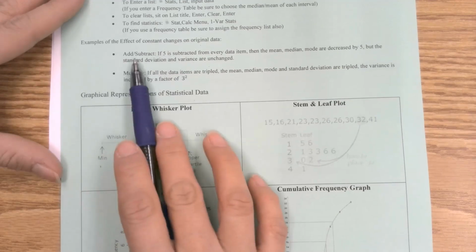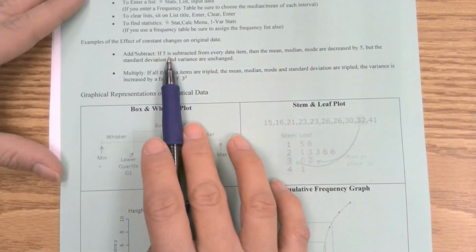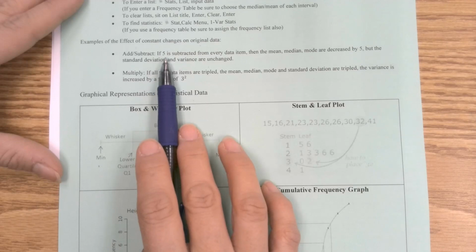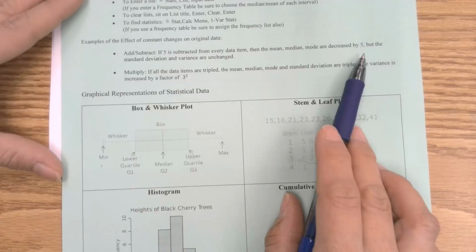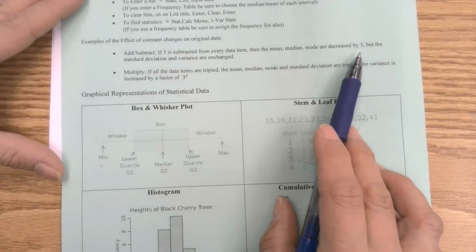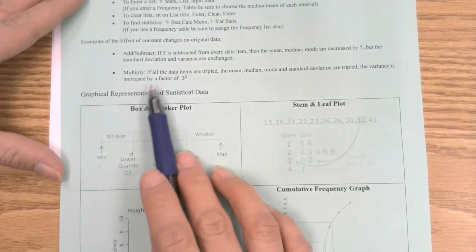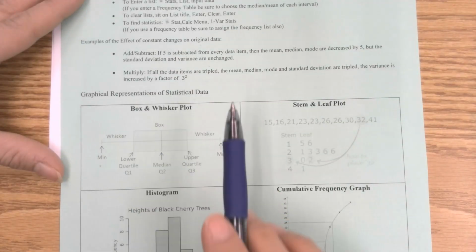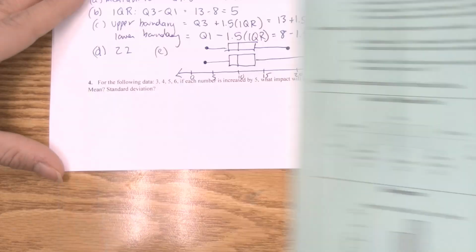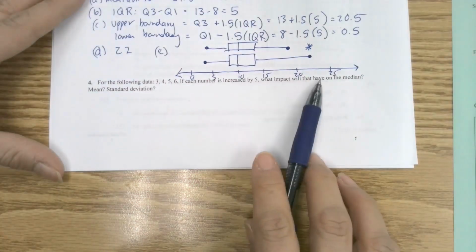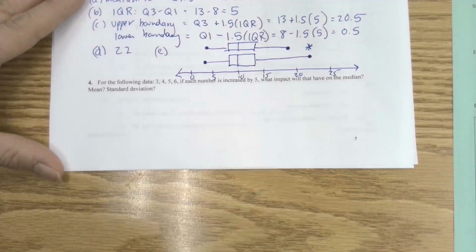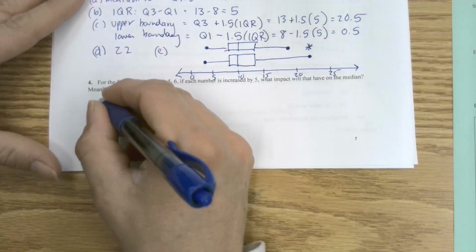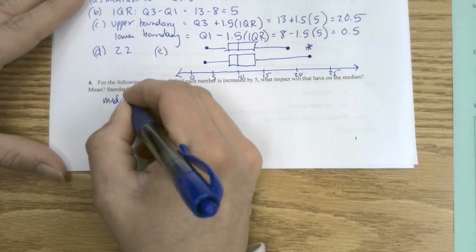But anytime you add or subtract data, for example, if you subtracted 5 from every single piece of data, the mean, median, and mode are all going to be decreased by 5. If all of your pieces of data get smaller by 5, all of those values will get decreased by 5. The standard deviation and your variance, however, remain unchanged. So this question is asking what will happen to the median, the mean, and the standard deviation. So if I were to increase by 5, my median is also going to increase by 5.